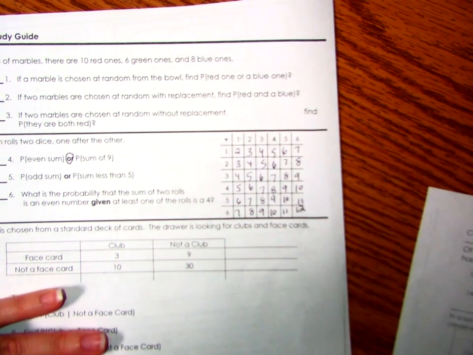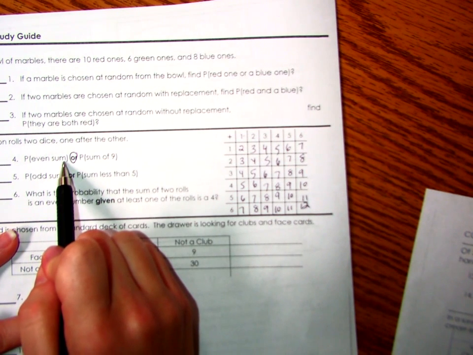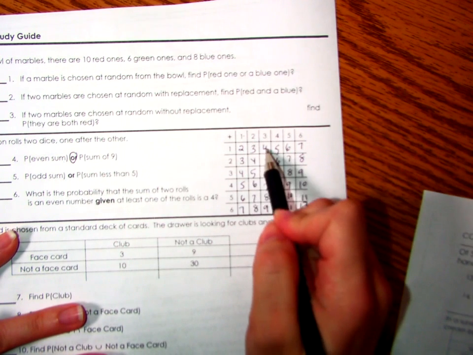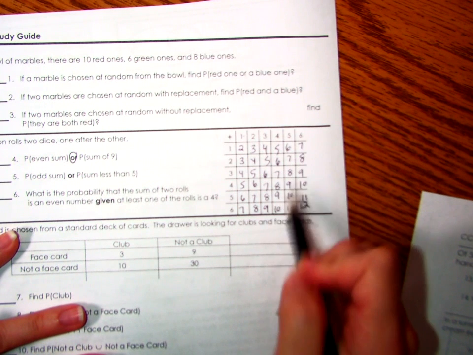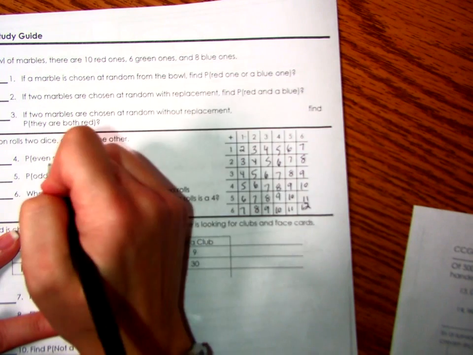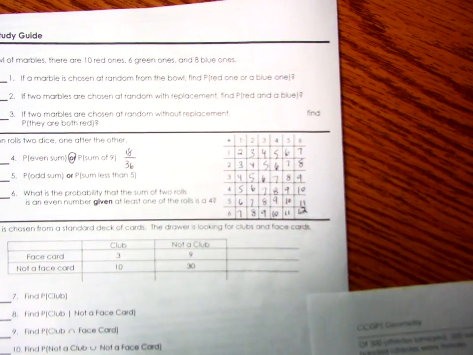Okay, so now we're looking at what's the probability of getting an even sum. So we're looking at how many even numbers do I have on this. So I counted 1, 2, 3, 4, 5, 6, 7, 8, 9, 10, 11, 12, 13, 14, 15, 16, 17. I think I miscounted. Oh, 18. I forgot the 2. So 18 out of 36 potential sides here.